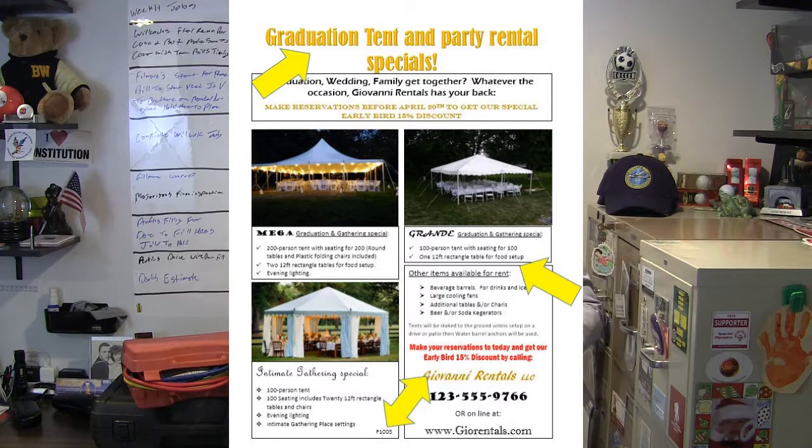Taking a look at the flyer, one of the key things we can see is this is for a tent and rental company. Now a lot of tent and rental companies will put the fact that they have a tent on there, but they're not including a lot of pictures from ones that they've set up before. So this is kind of like a menu campaign.